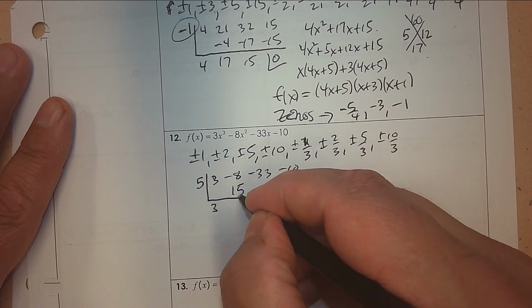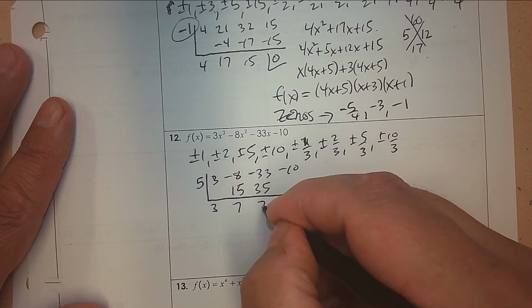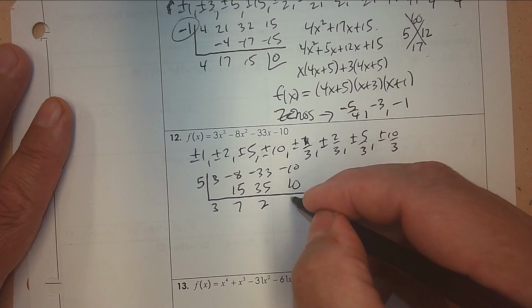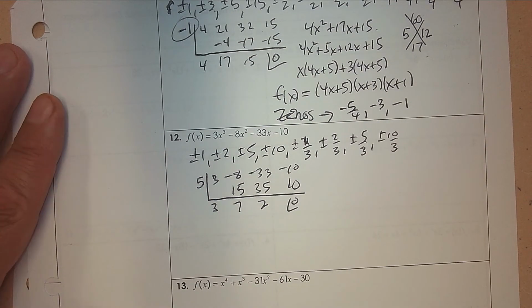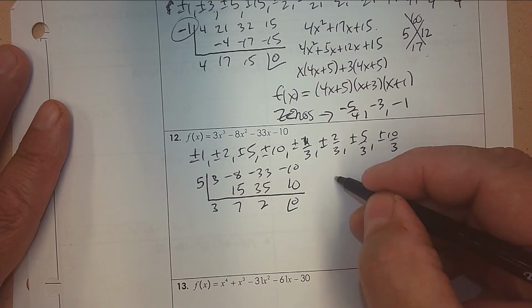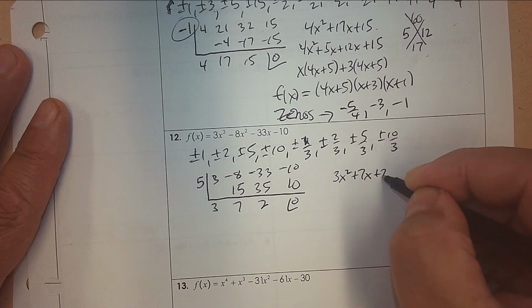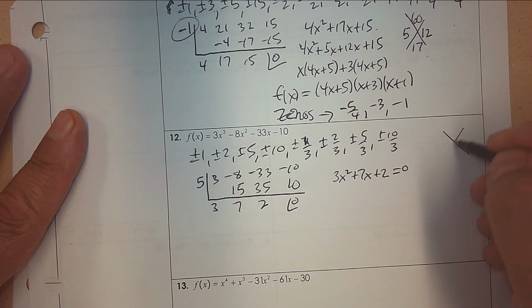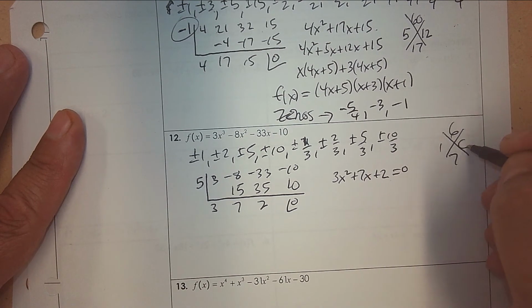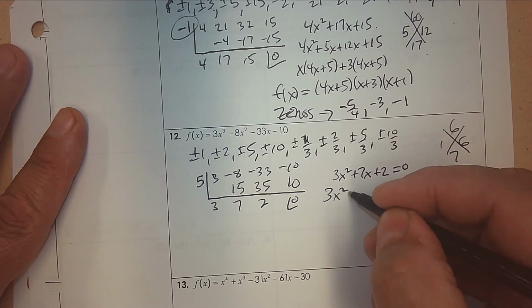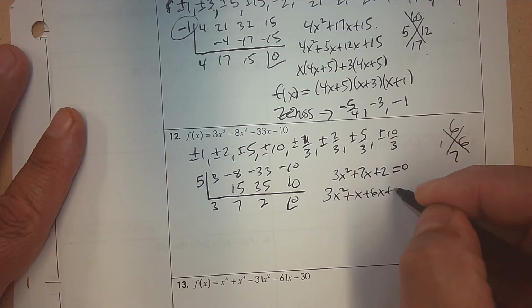So I'm going to pick this one because I just know. But you don't know, so you'd have to keep trying until it works. So 5 works. So I'm going to write down 3x squared plus 7x plus 2. So when I factor this, 3 times 2 is 6. See, this one's a lot easier. 1 and 6, and then factor.